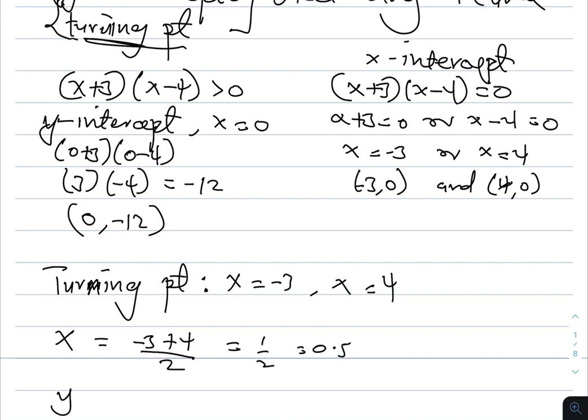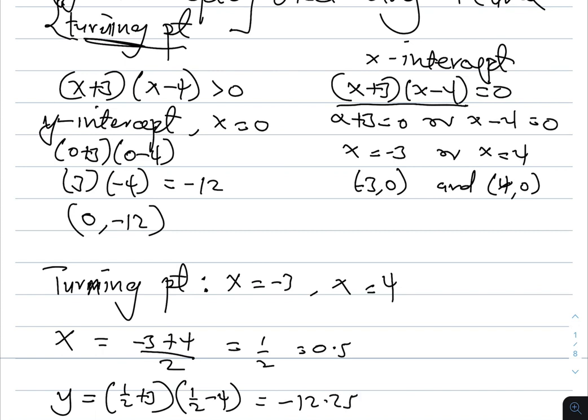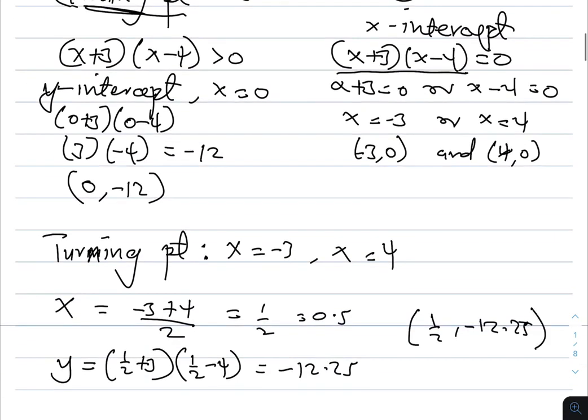Then what you do is put that value into the equation they gave you. So you have (half + 3) and then (half - 4). When you multiply this, what do you have? That's 3.5 times -3.5, right? So that's -12.25. So the turning point is actually (half, -12.25). Okay, so this is what you have.